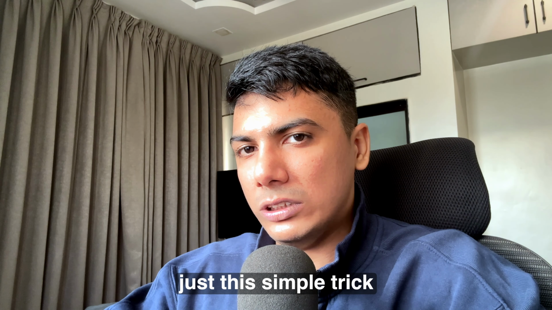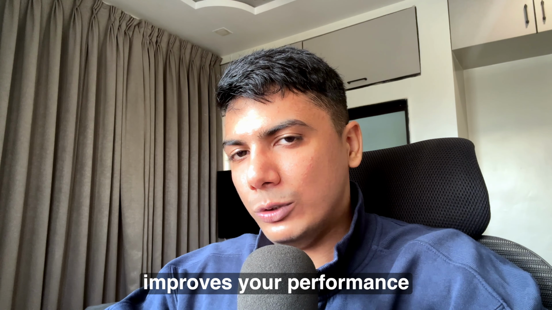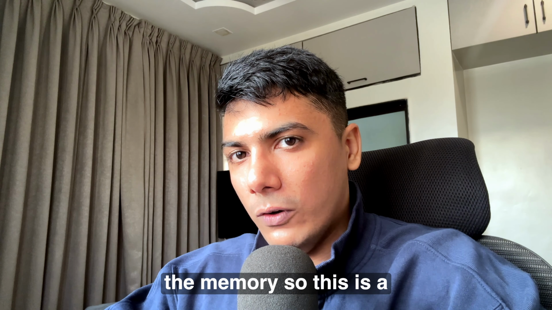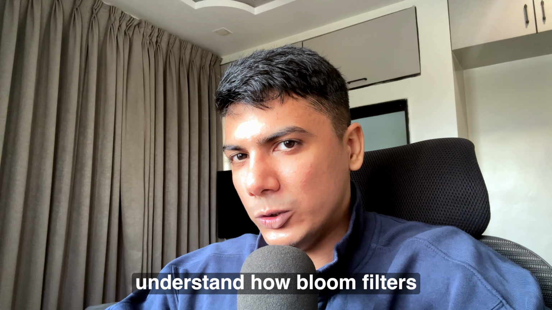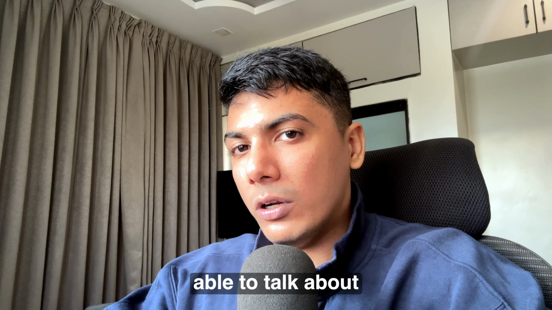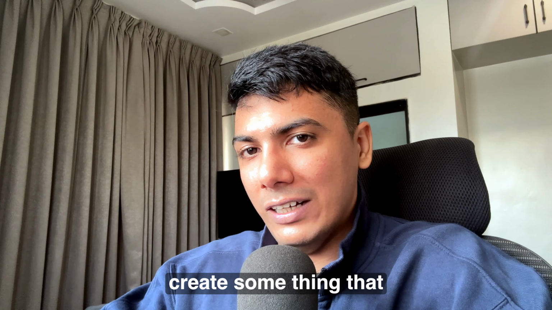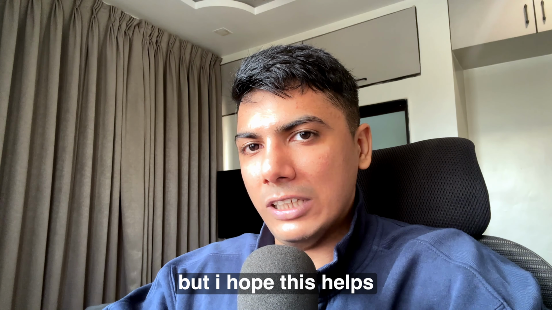And it's just this simple trick, this simple data structure, that drastically improves your performance without adding a lot of footprint to the memory. So this is a very advanced concept. I hope you were able to understand how Bloom filters work and you will be able to talk about them in your next system design interview. If not, use them or create something that uses Bloom filters yourself. But I hope this helps.